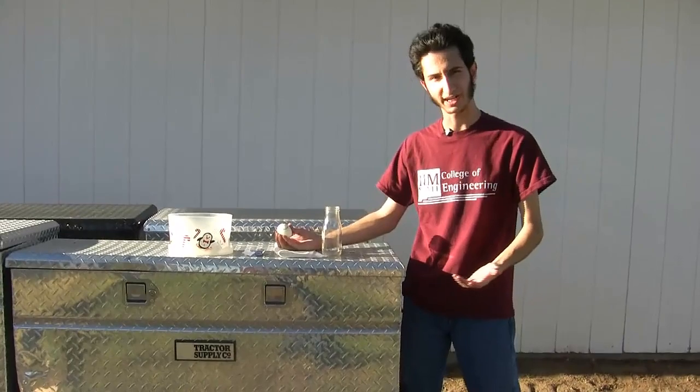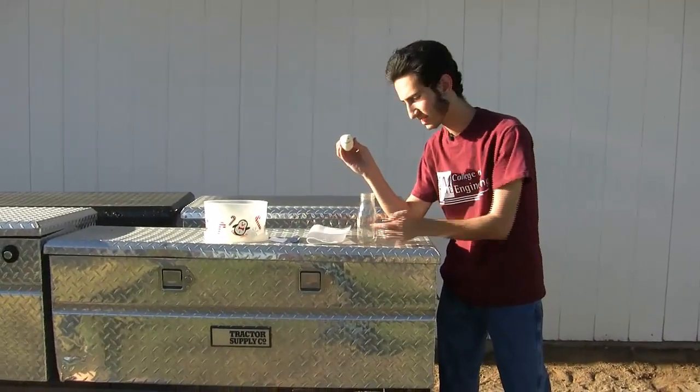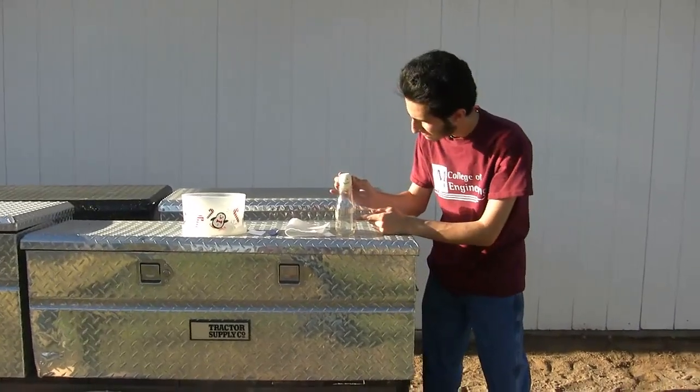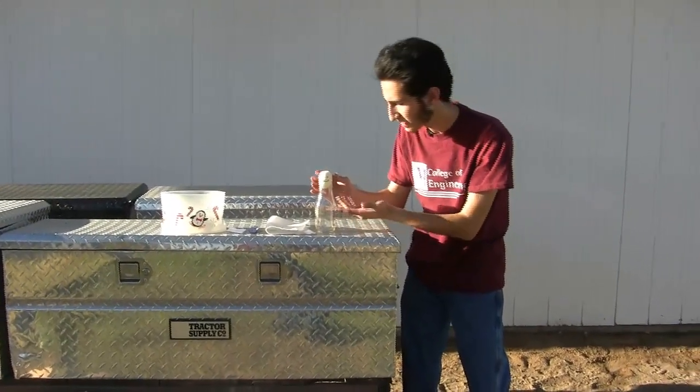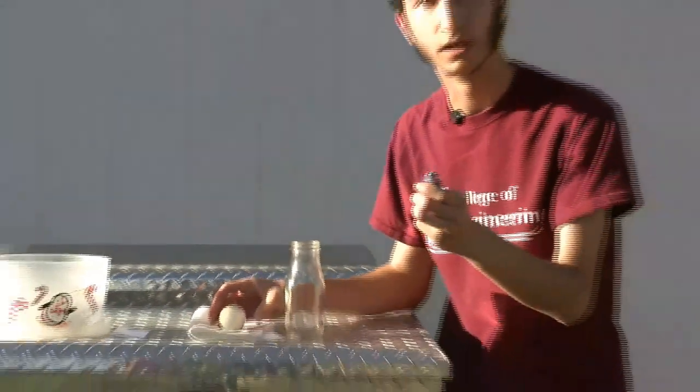So now we're here with our practical demonstration, right? So we want to try and get this egg into this bottle. But as you can see, the egg just doesn't want to go in because it's too thick. So what's our solution? Fire.